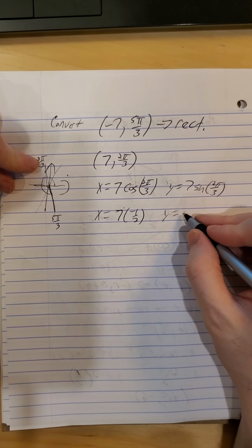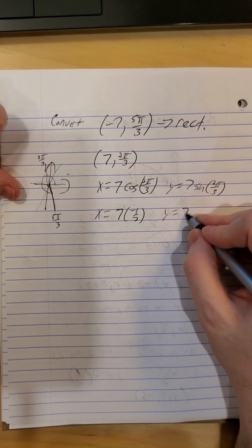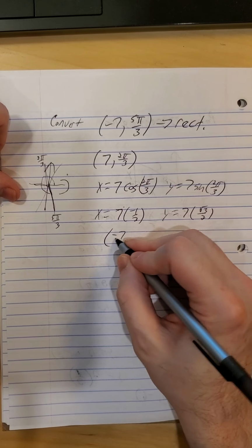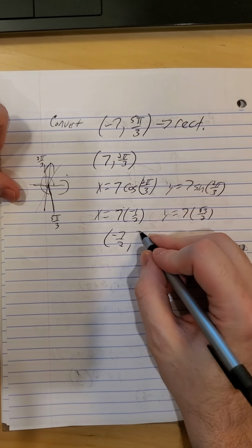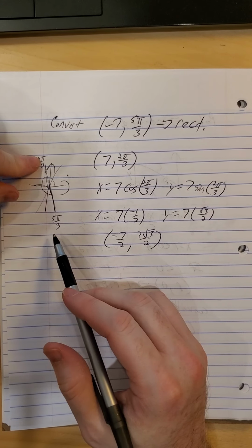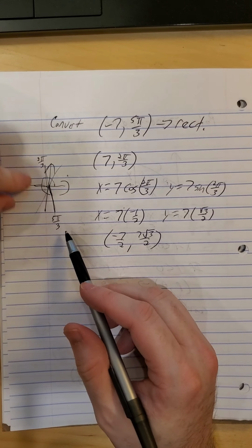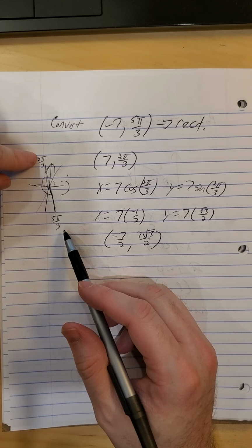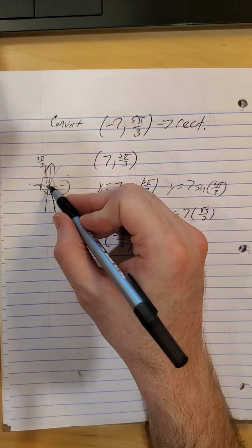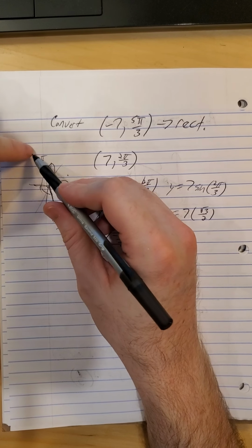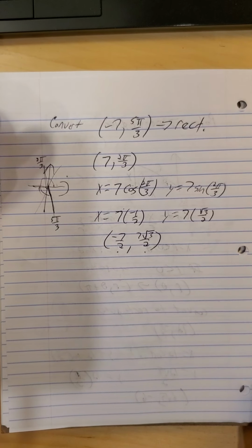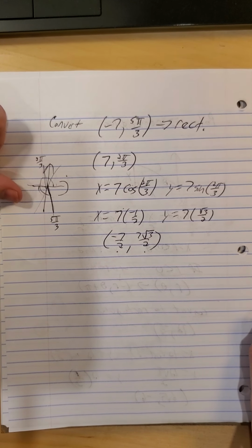And y equals 7 times the sine of 2 pi over 3, which is positive root 3 over 2. So our coordinates are negative 7/2, positive 7 root 3 over 2. And just as you would hopefully expect, since our point was in Q2, if we went around to 5 pi over 3 and counted backwards 7, that would put us in Q2. So our x was negative, our y was positive when we converted.